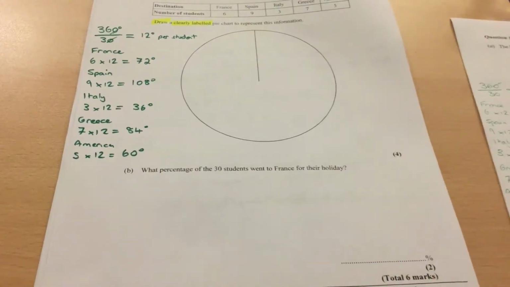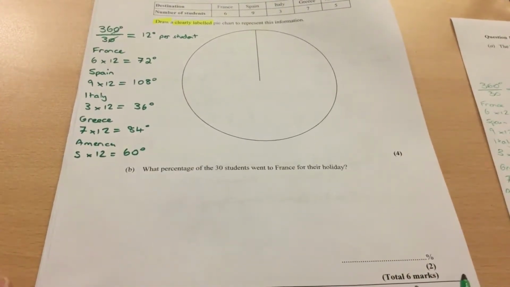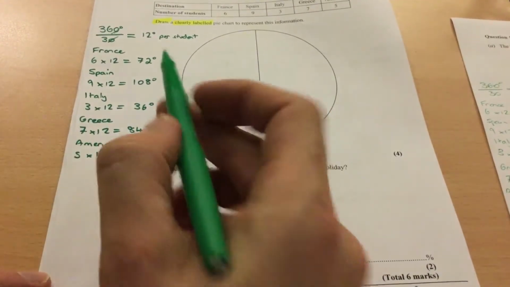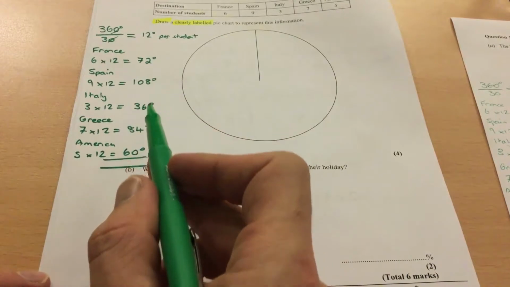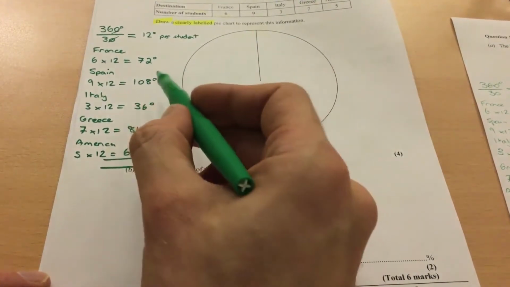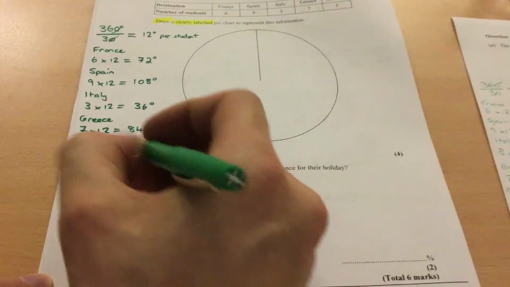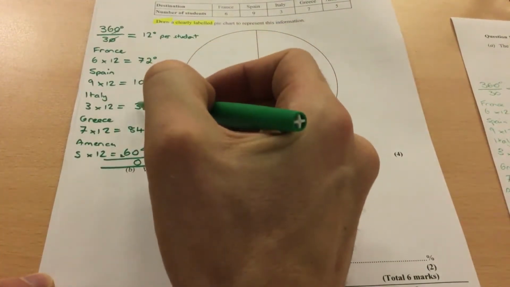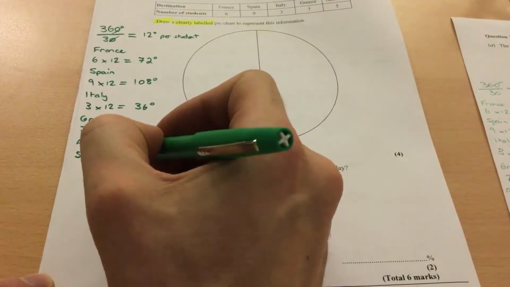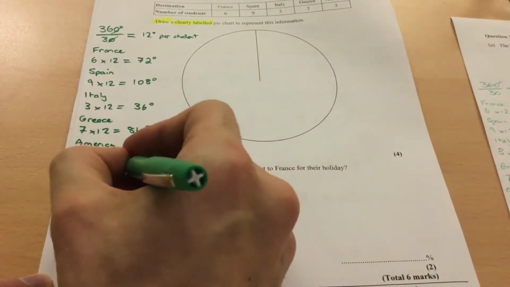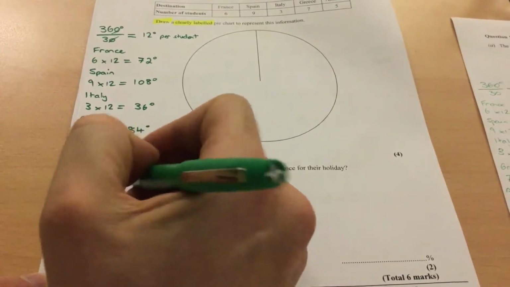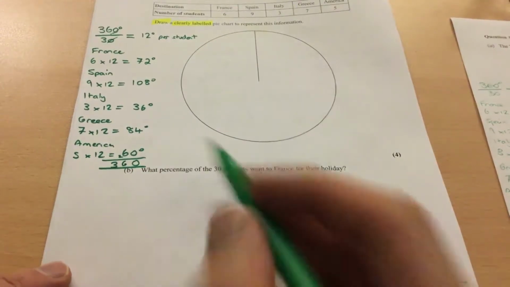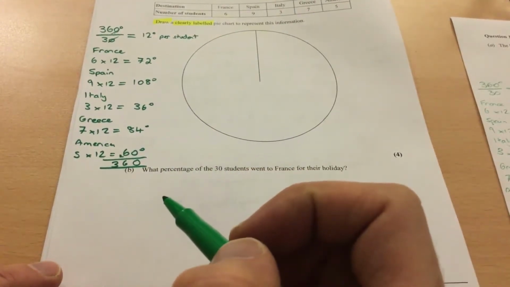At this point, a really good check to make sure you've allocated all the students and all the degrees would be to spend 15 seconds adding 72, 108, 36, 84. So 2 plus 8 is 10, 6 plus 4 is 20. So I'll exchange that 2 and put a 0 here. 7 plus 3 is 10, 18 plus the 2 plus the 6 gets me 36. I've got 360. So I'm happy I've allocated all my degrees.